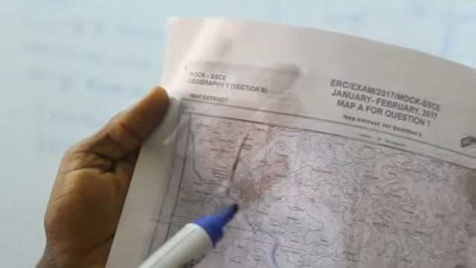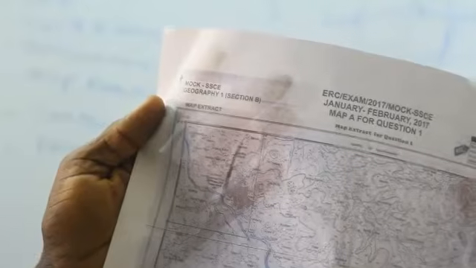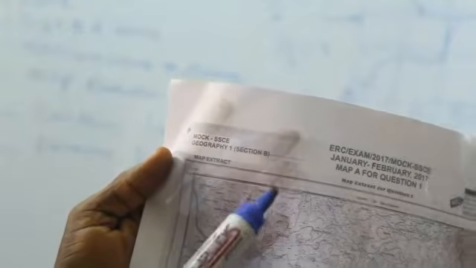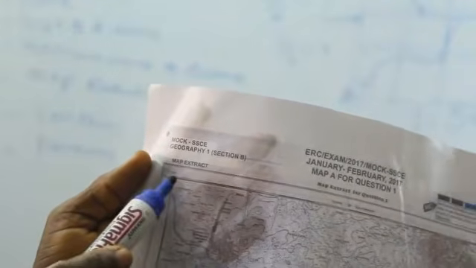Then we have a river. If, for instance, you are asked to enlarge this type of map, you are not going to concern yourself with the whole of this map. Your concern is this mapped out area, A, B, C, D. But remember, you are going to use the scale of this old map as your old scale. When you are producing a new map, it will now carry the new scale according to the equation given to you.